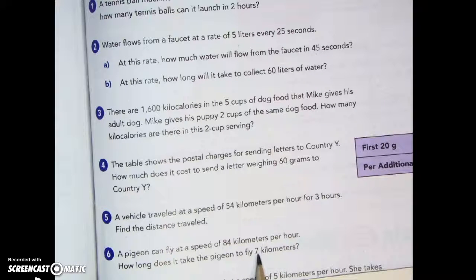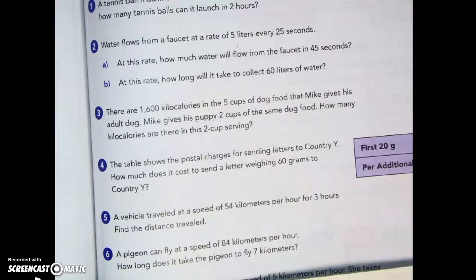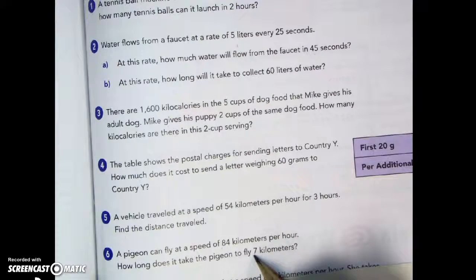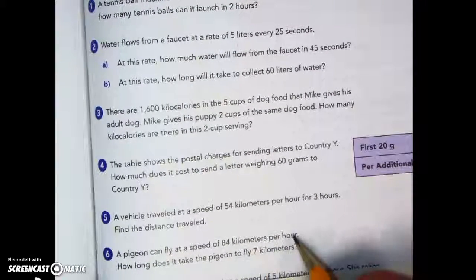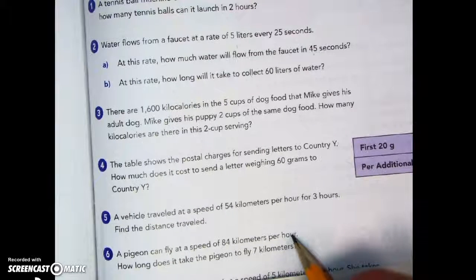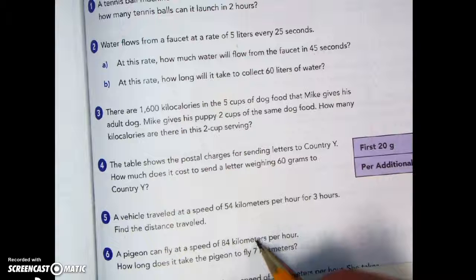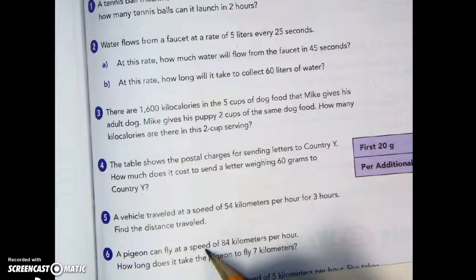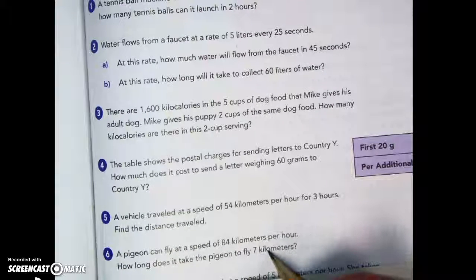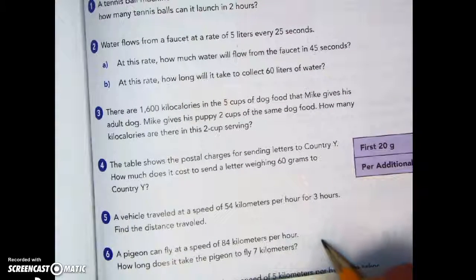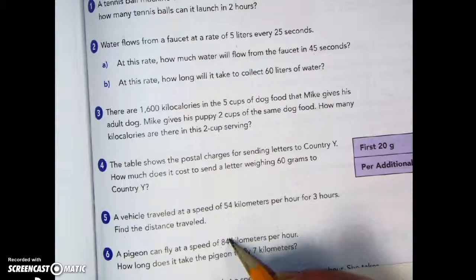So this one is kind of a tricky one because it does have kilometers and time. It's saying the time is an hour, the kilometers are 84 kilometers, and that's its speed. Now it's saying how long does it take it to fly 7 kilometers. So it wants you to find the time for a different amount of kilometers.